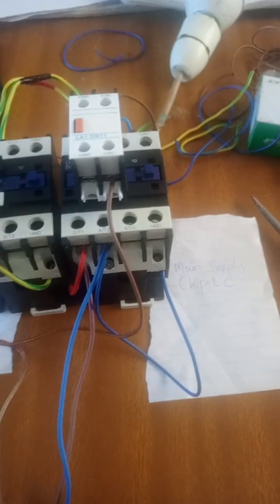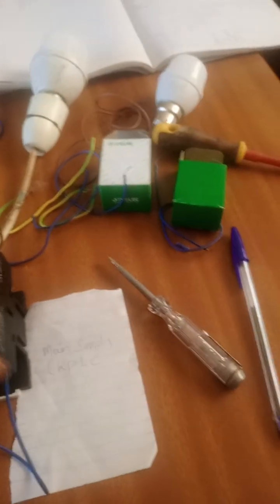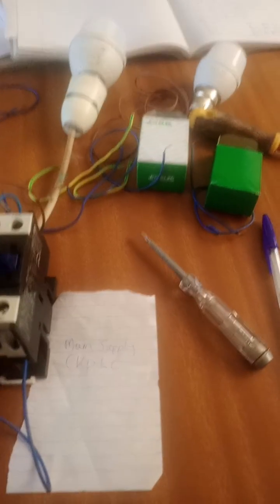Today we have prepared an automatic changeover switch. As you can see, guys, this is our setup. You can see here, this is our setup.